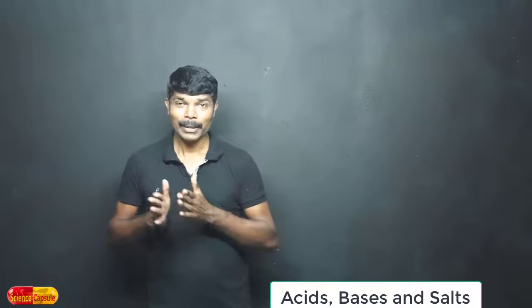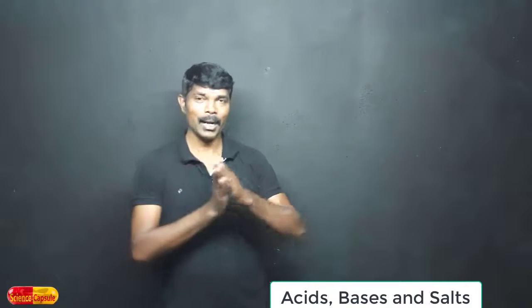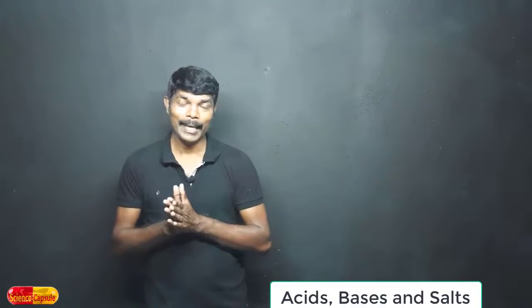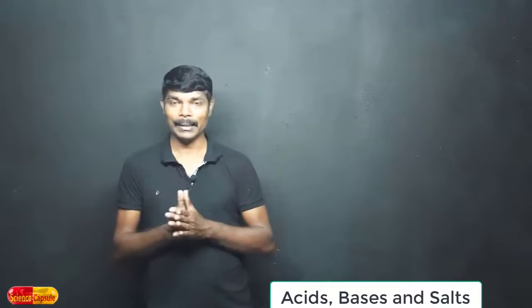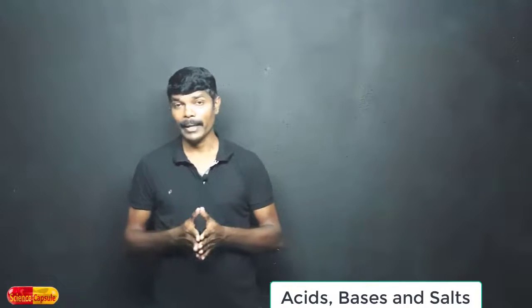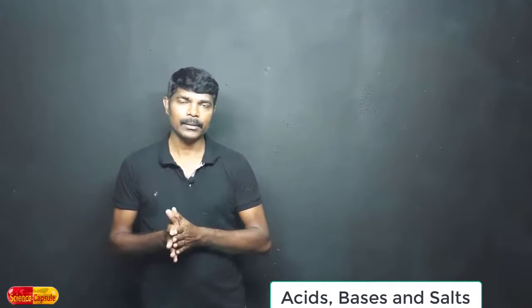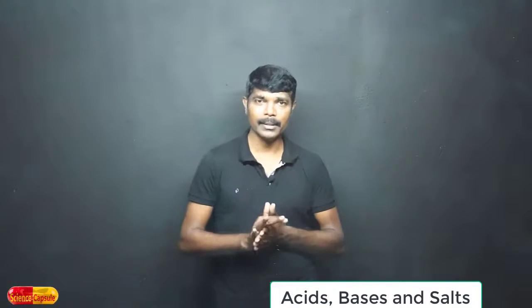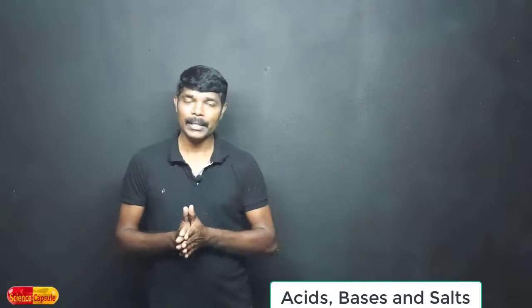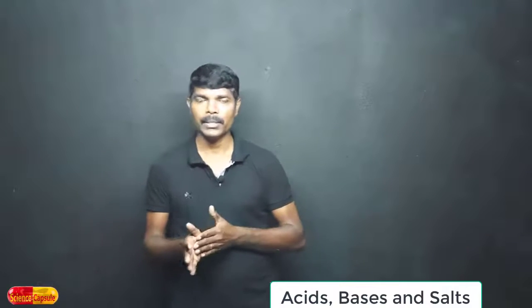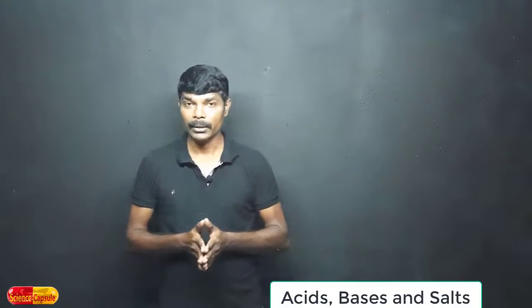And as far as class 10 is concerned, we are just upgrading the learning process, so we cannot taste all the acids and bases. About the acids, what we have studied in the lower classes, they are organic acids or weak acids which can be tested by just tasting. But as far as class 10 is concerned, there are some powerful acids, so we cannot test for the presence of acids and bases just by tasting because they are hazardous.